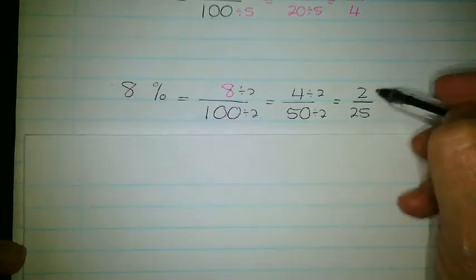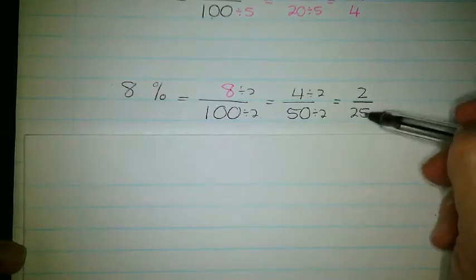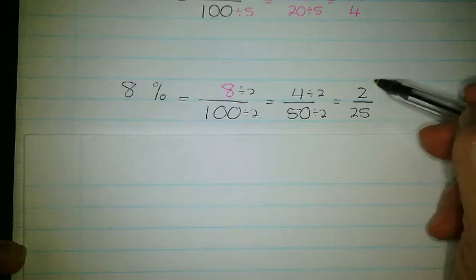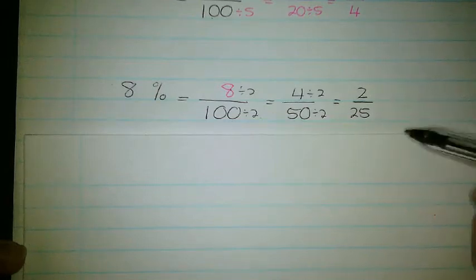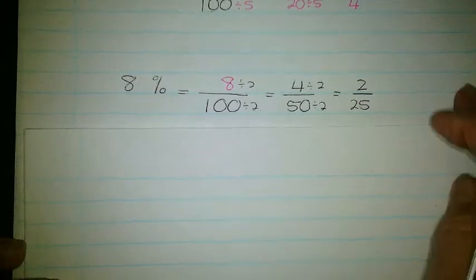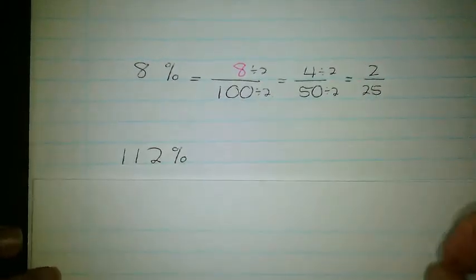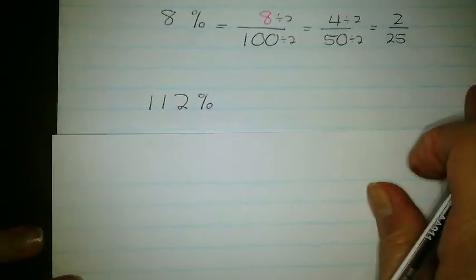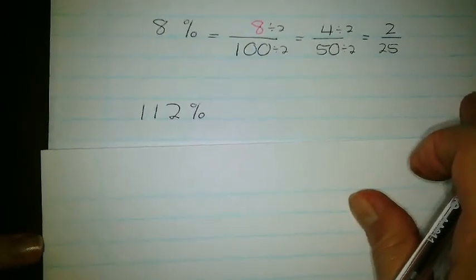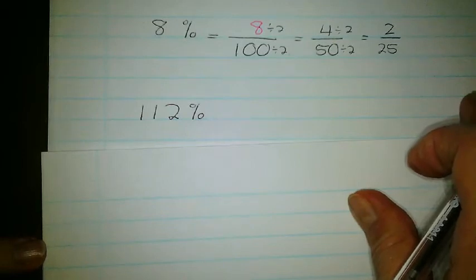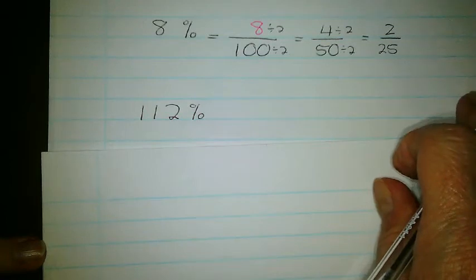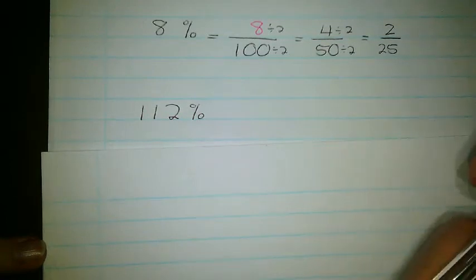Now if you look at 2 over 25, then you're going to see that 2 is an even number and 25 is an odd number, so you can't simplify it further, and that will be your simplified answer. Now you are used to percentage signs or percentage only up to 100, because we are used to using it when you do your marks. So you will usually ask what is your percentage on your test, but it doesn't stop at 100%.